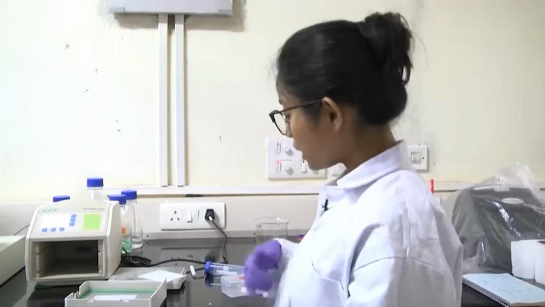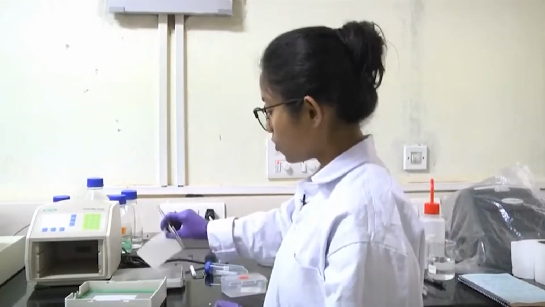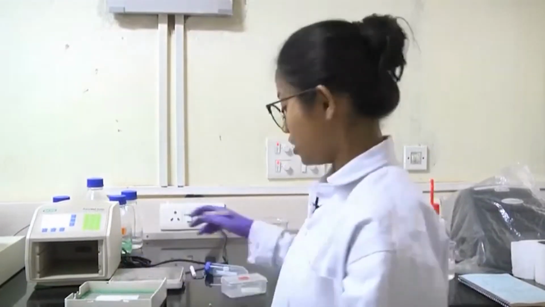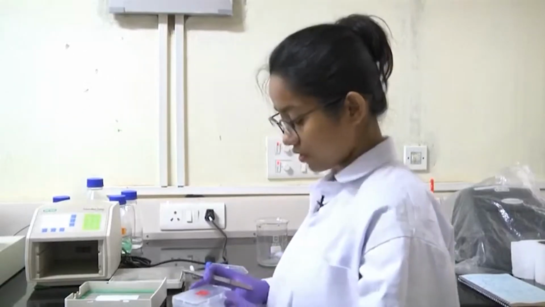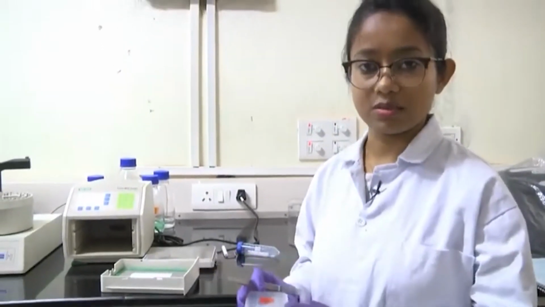But if you see later on that there is much more noise while detecting your protein, you should go for more time during the blocking. If the blocking is not proper, then there will be noise. So now I will keep this in the rocker for 2 hours in constant rocking motion, and after 2 hours we will wash this membrane and then go for the primary antibody incubation.